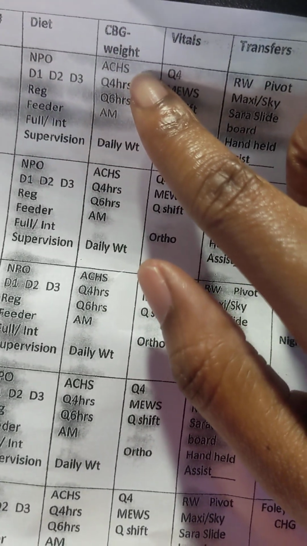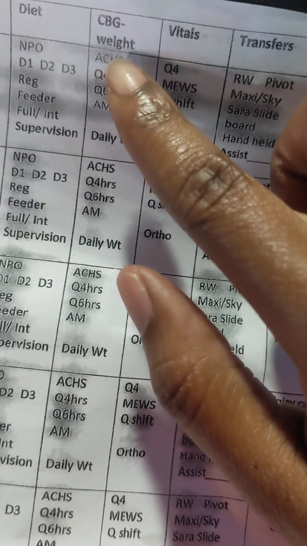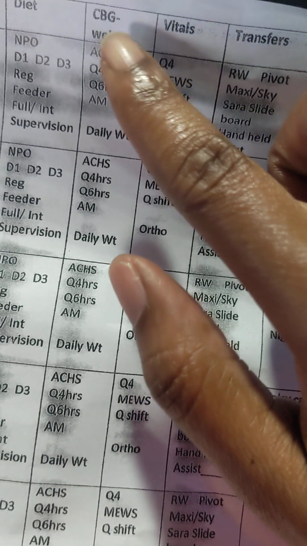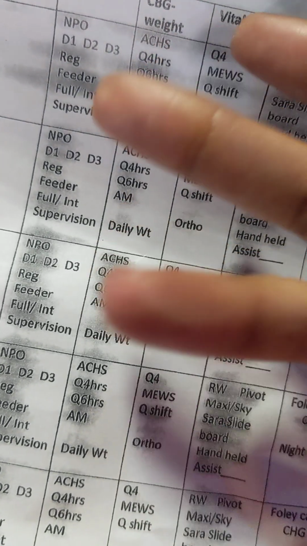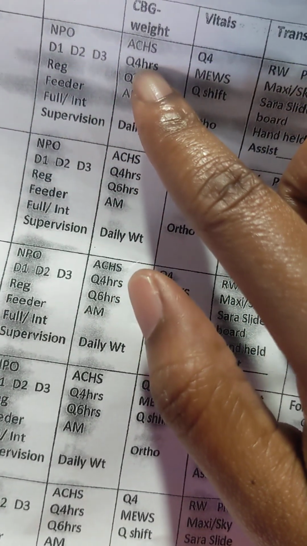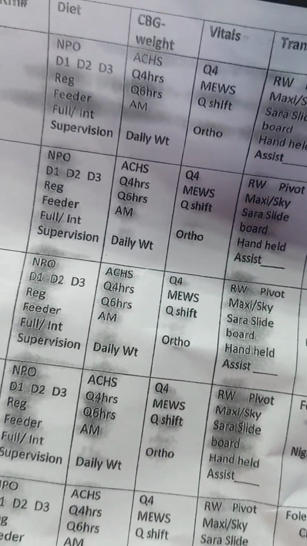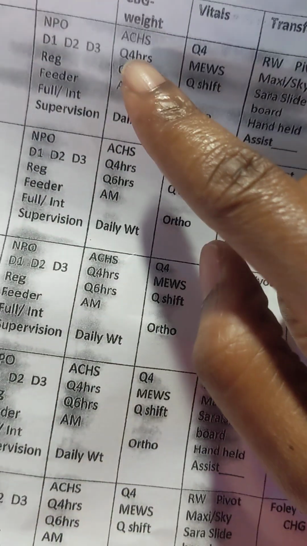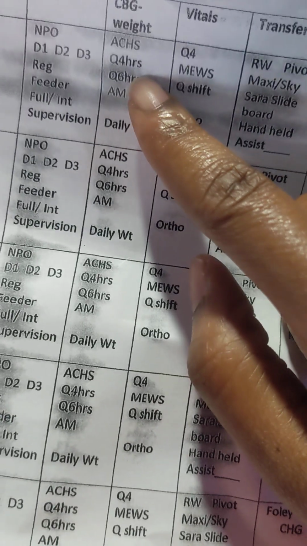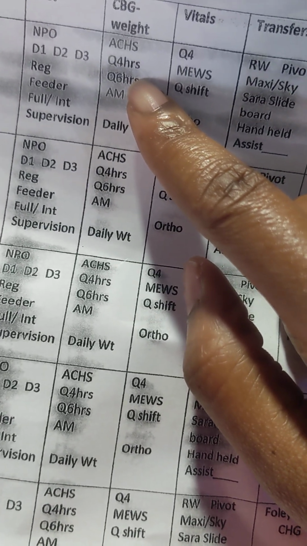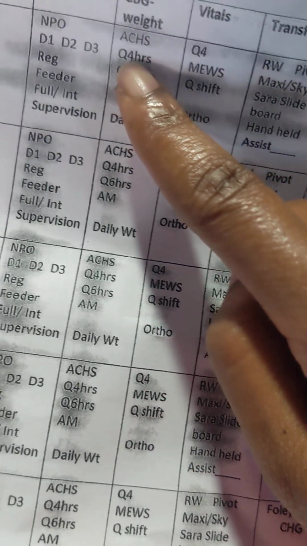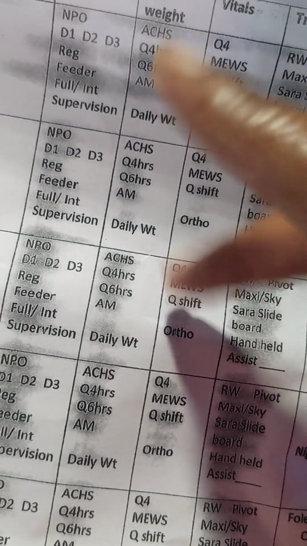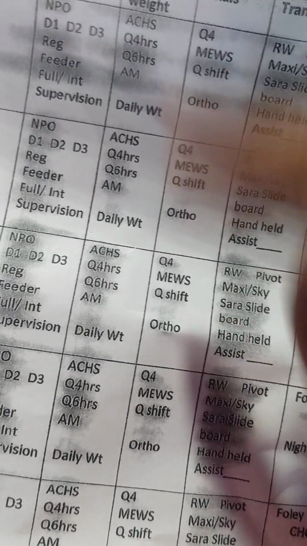This right here is CBG and weight. So I want to know if my person is ACHS, which means they are diabetic. I want to know if they're a Q4 sugar, a Q4 CBG. That means I've got to check the sugar every 4 hours. So when I come in at 7, they would need to get their sugar taken by 8. The next time I would take their sugar will be 12, and then the last time would be 4 in the morning.